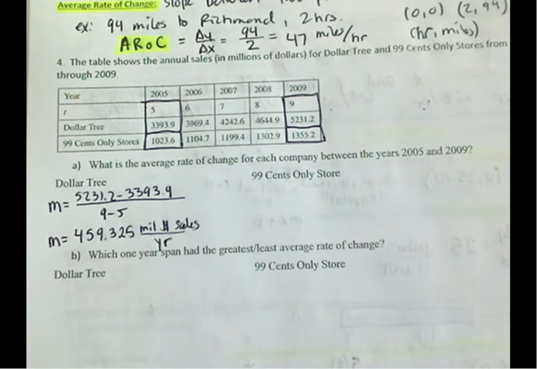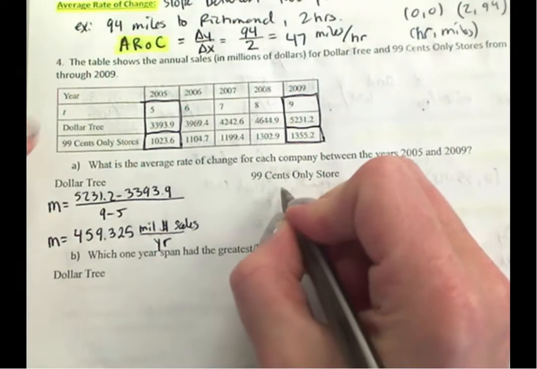Means it increased about $460 million every year. Notice I just rounded it. That's fine. So I said the words increase each year. Think of how you can ask questions and answer them. Okay, let's do 99¢ store.